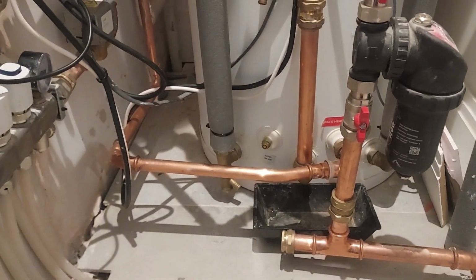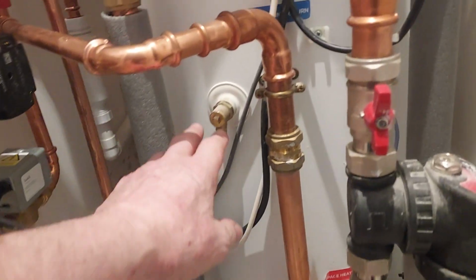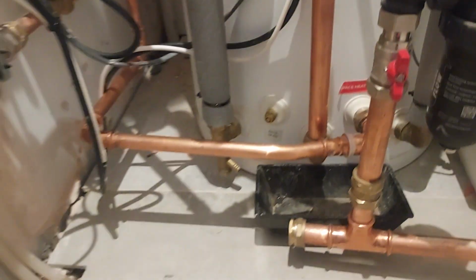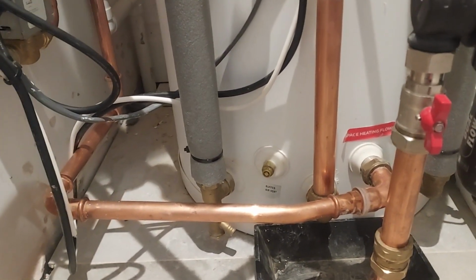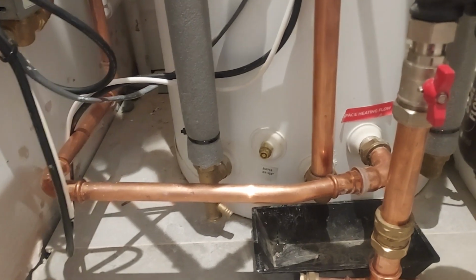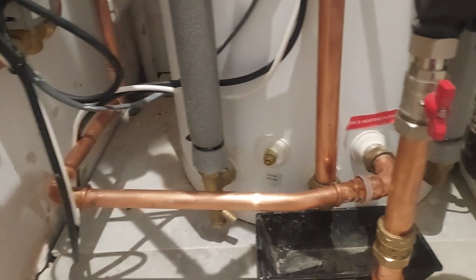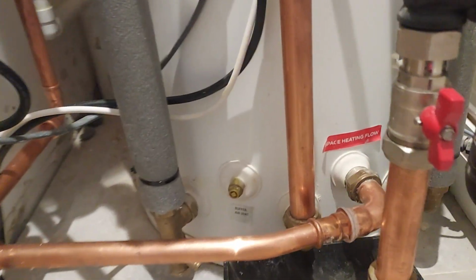I measured that, and it occurred to me, because this buffer unit is short and squat, that's the drain point for the cylinder, look. So we've got quite a short squat cylinder. So I don't think we're getting proper mixing going on in here. We're just getting the water passing directly from the buffer input and the output, but I don't understand why they're opposite each other.